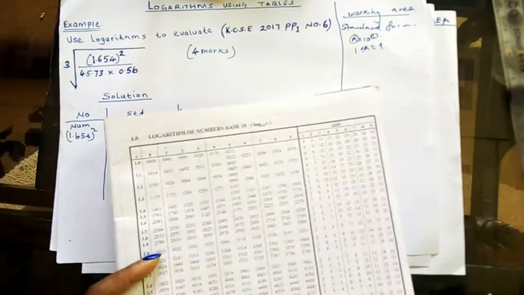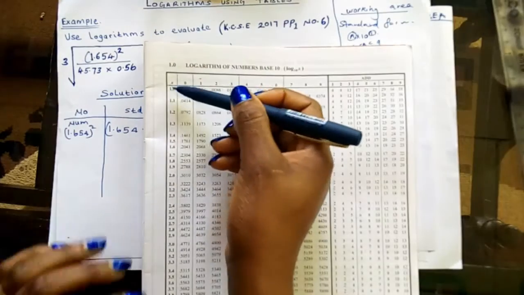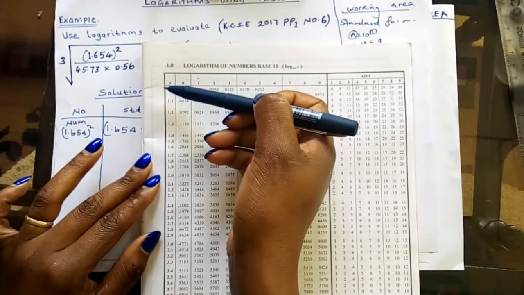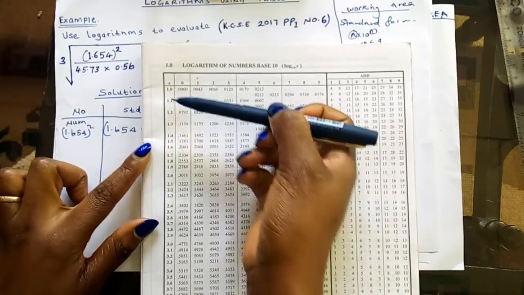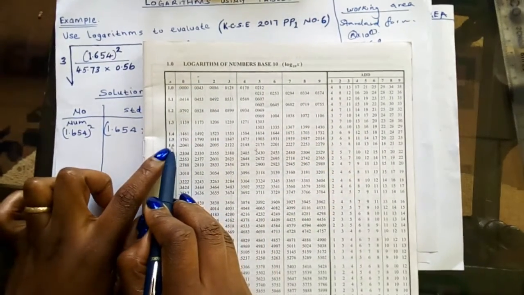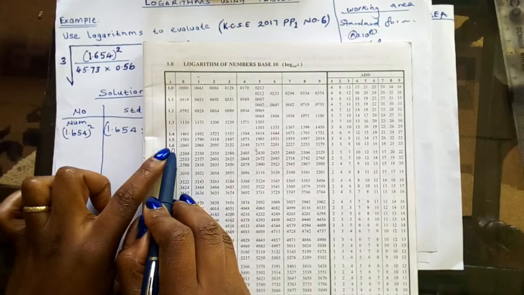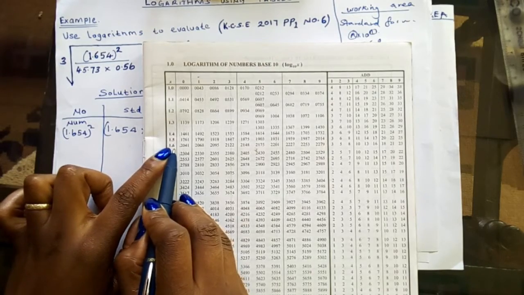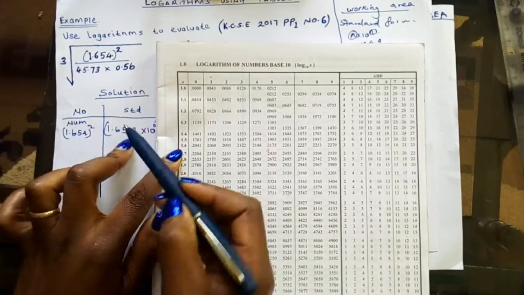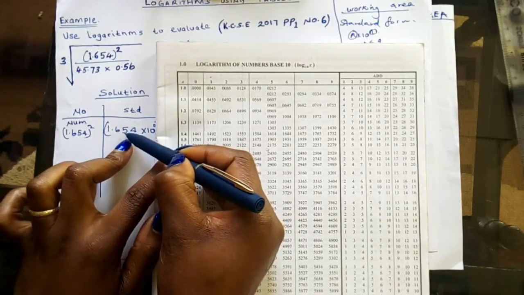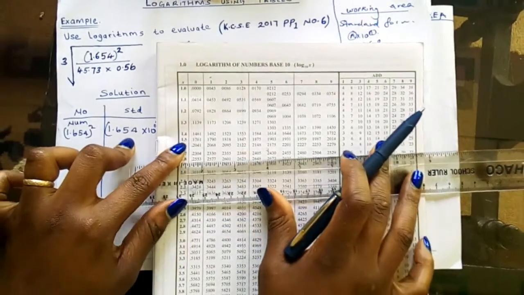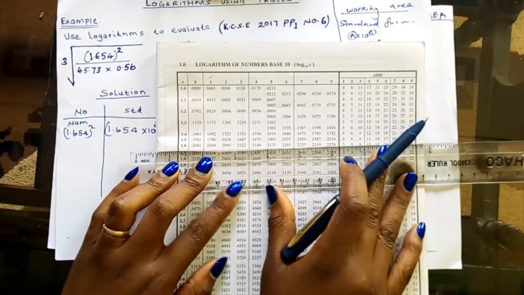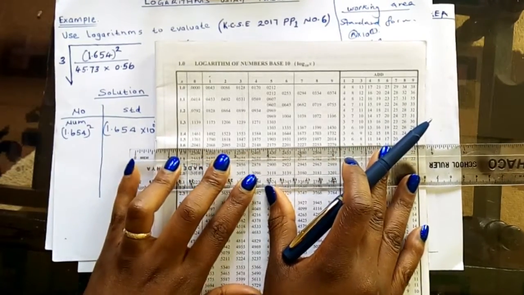Now using the table, we are going to look at the column x, going all the way to 1.6. So we look for 1.6. This is where we have 1.6, guys. Then we move to the column headed 5. I recommend you usually have a long transparent ruler.